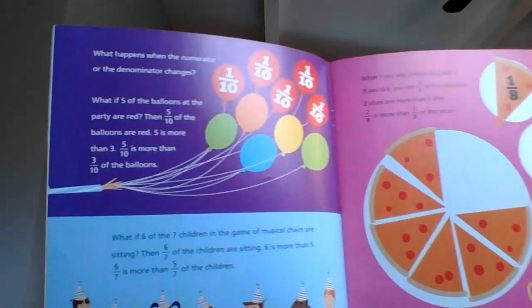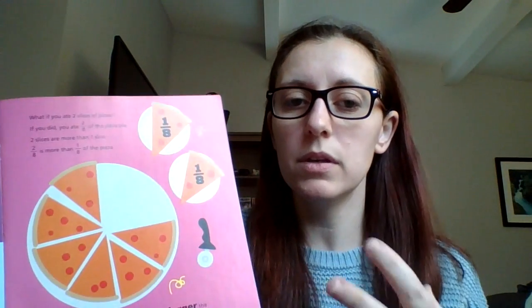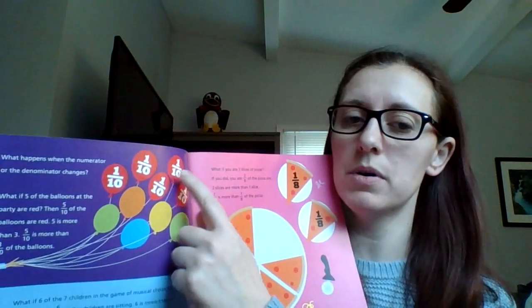And that is because the number of pieces doesn't change. You just are eating more of them, or the number that it occurs is larger. So the top number, the numerator, is going to change, but the denominator is going to stay the same if you're talking about the same objects.